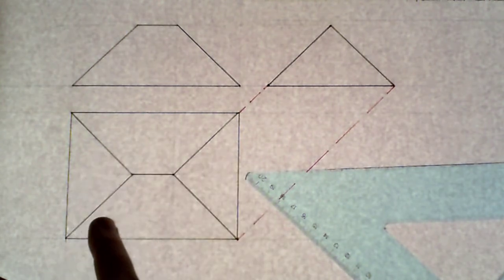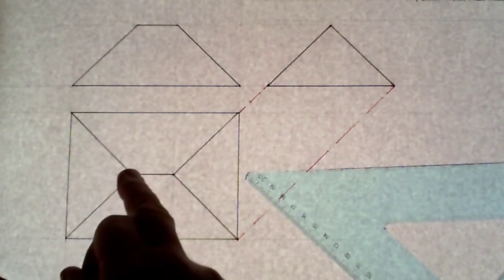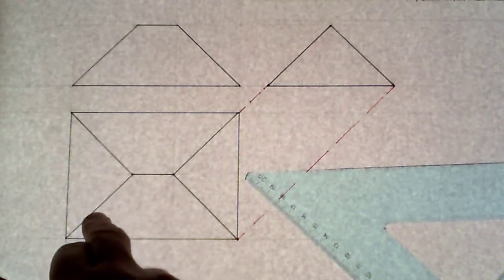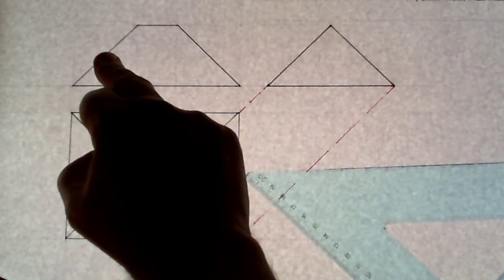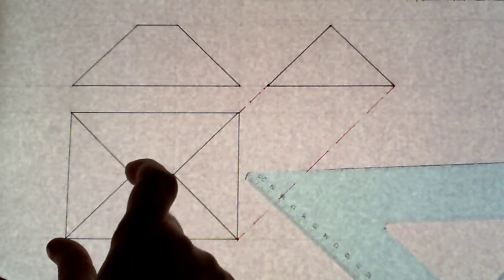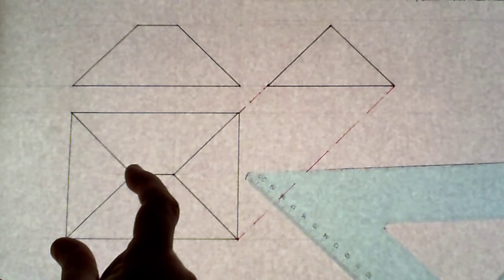I also want to understand, well, what is the true shape of this hip rafter here? Because when I look at it on plan, it isn't a true length, and when I look at it on elevation, it is not a true length. So how do I get to understand how I can draw this as a true shape?